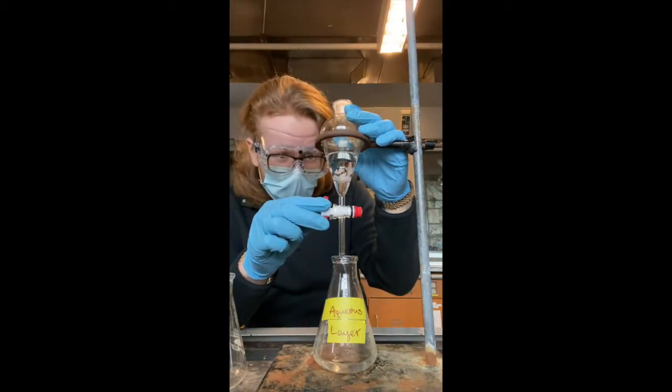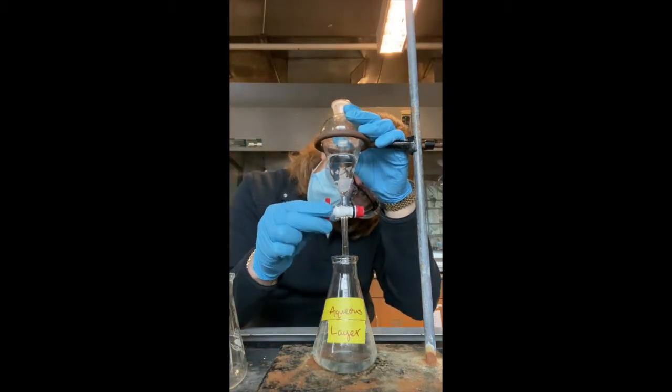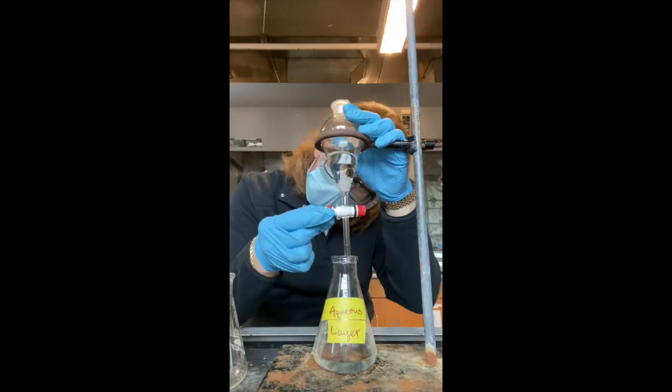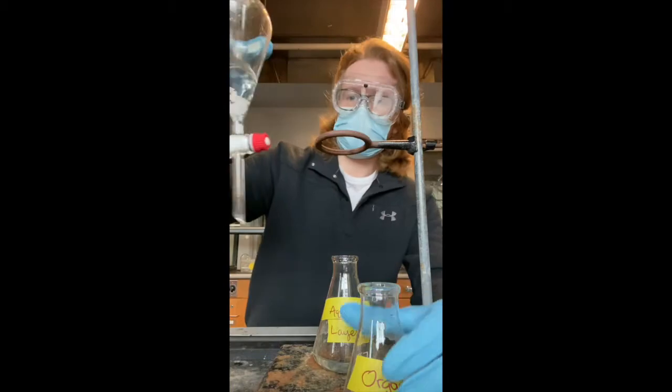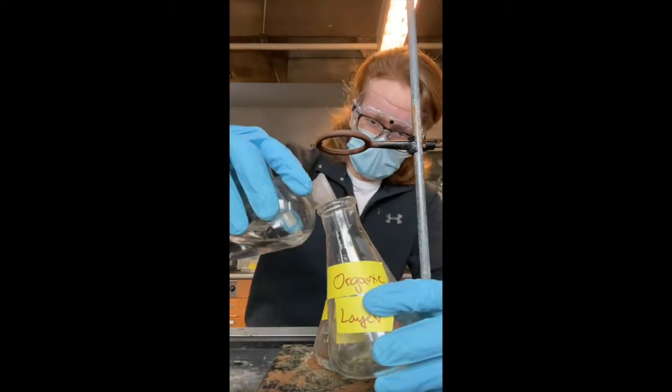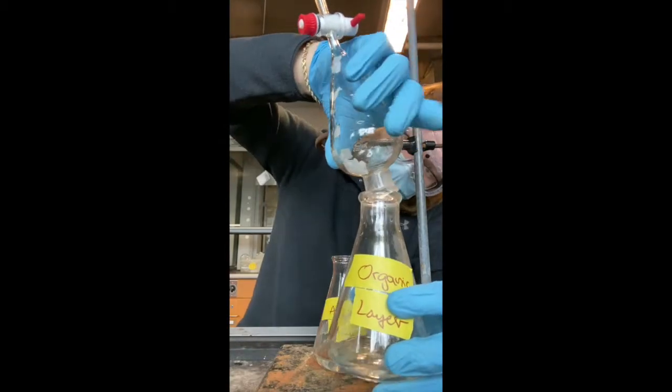As you are draining out the bottom aqueous layer, you will want to slow down as the meniscus reaches the stem of the separatory funnel to ensure that you are able to close the stopcock right before the top organic layer starts to flow through. After that, you will pour out the top organic layer.